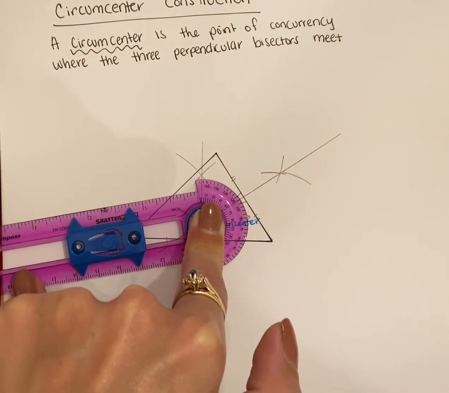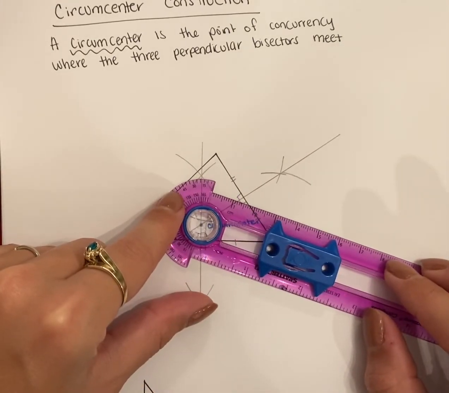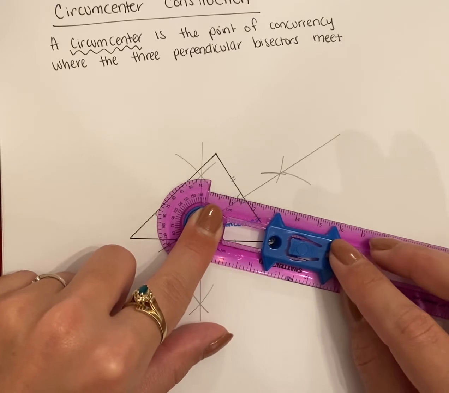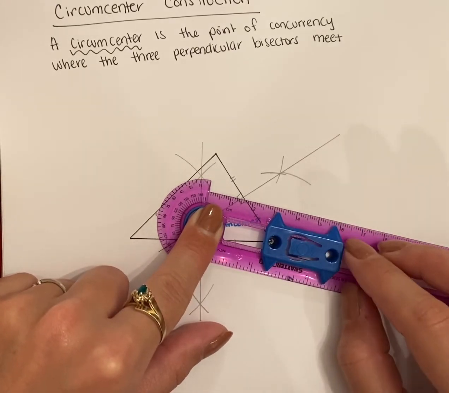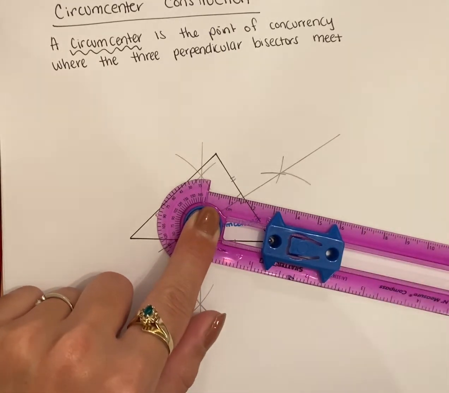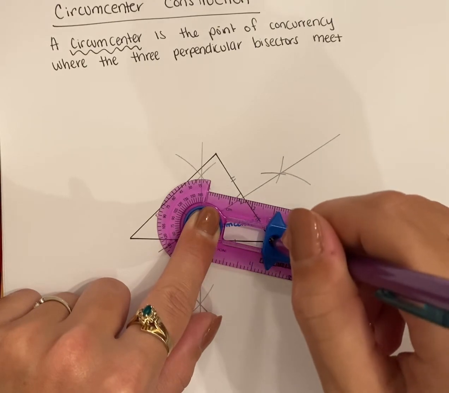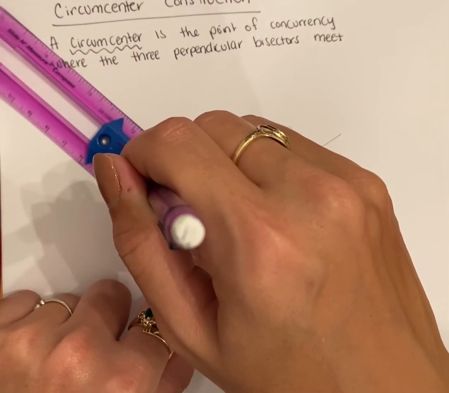There it is. So what I'm going to do is construct a circle around my triangle. Find one of your vertices, make sure you hold this down, make sure it doesn't move from that circumcenter. And I'm going to take my pencil. Oh, my paper towels are in the way.